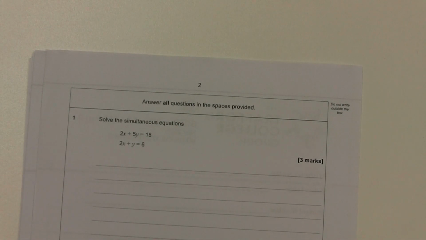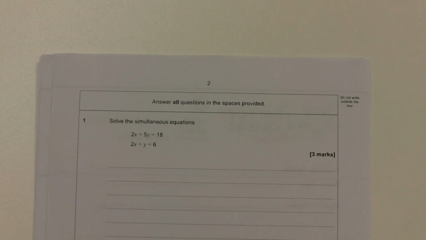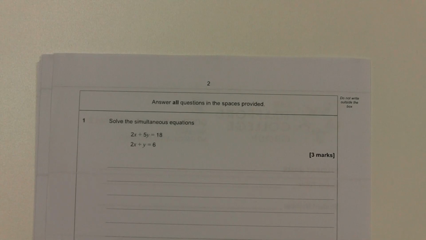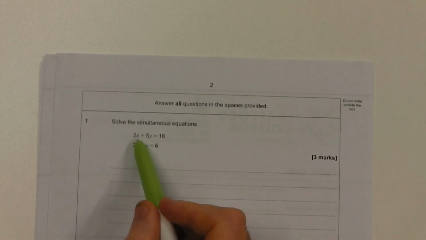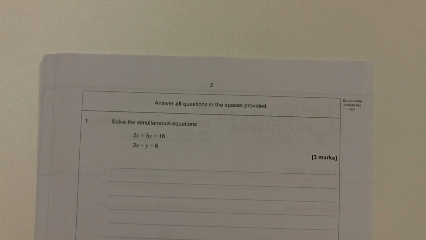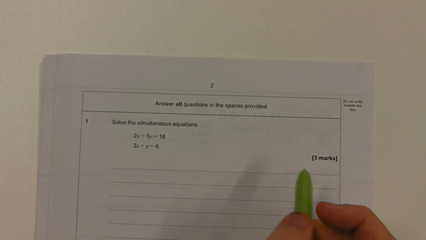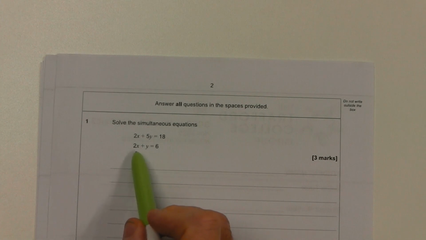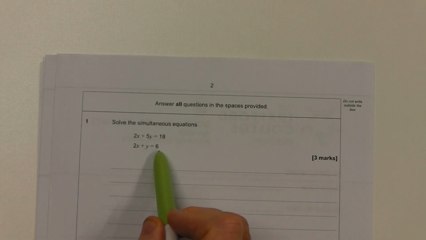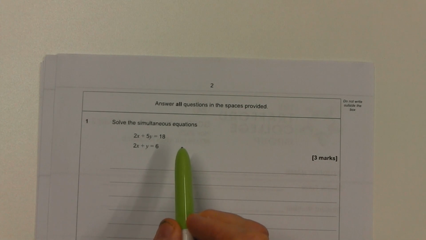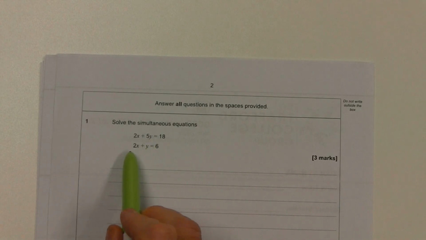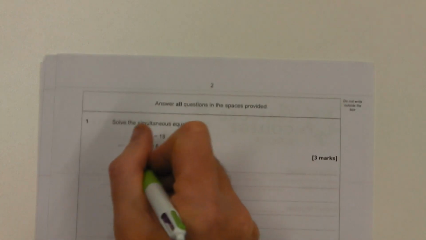And a nice easy start. First off, we come up with simultaneous equations. Now, with these, we've got the x and the y on there, and we're saying that 2 lots of x plus 5 lots of y equal 18. So we can't solve these in the same way as we would normally. But they give us more information there. They tell us 2x plus y equals 6.